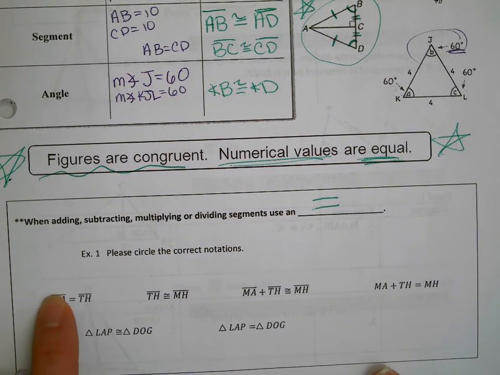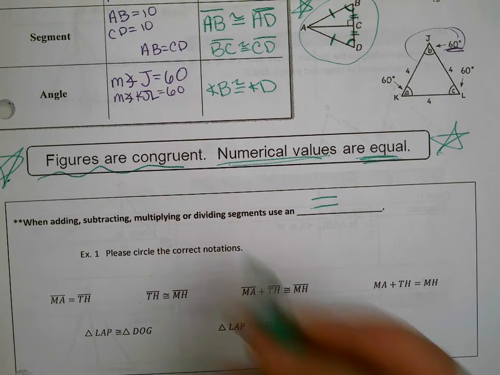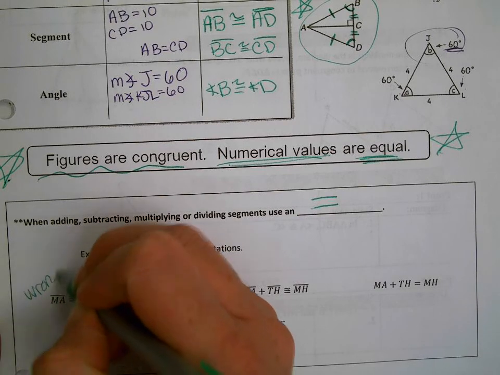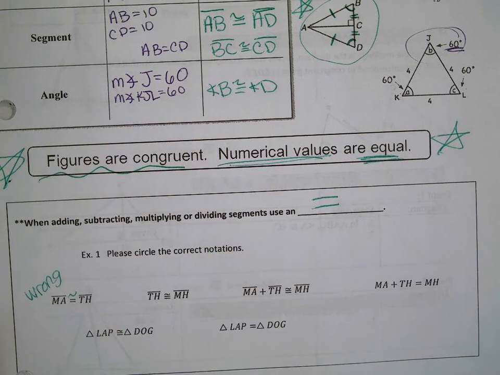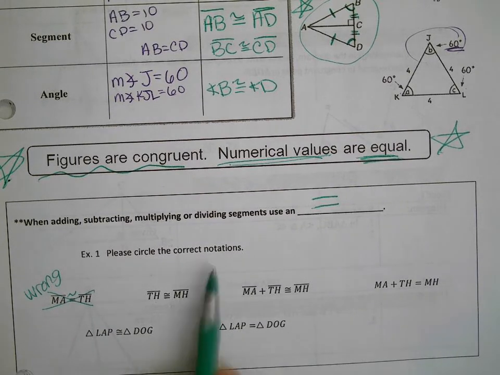Bar of MA, so this says segment MA is equal to segment TH. That is incorrect as it's written. So this one is wrong. If we add the tilde, that makes it correct. Okay, so it was wrong, so I'm going to cross that one out. Please circle the correct notations if I go back to those diagrams.